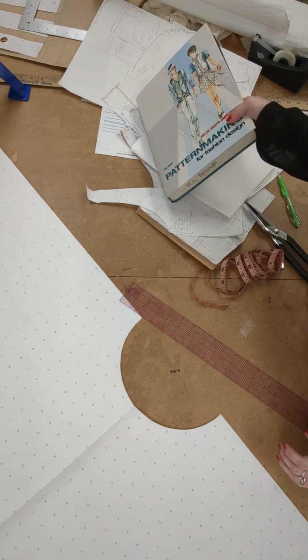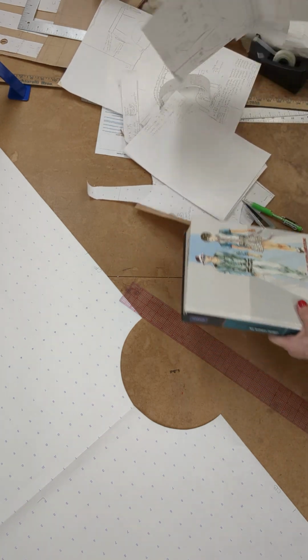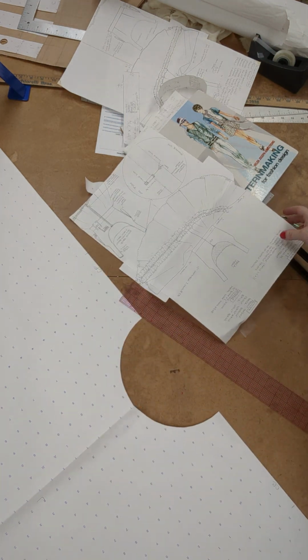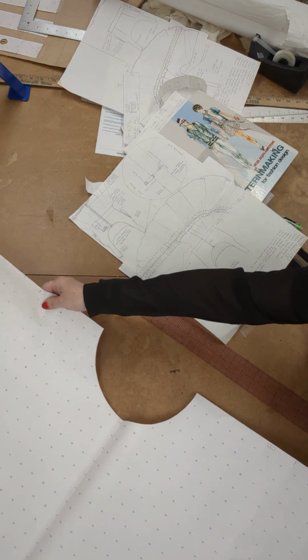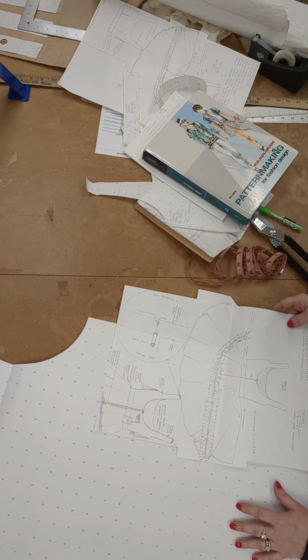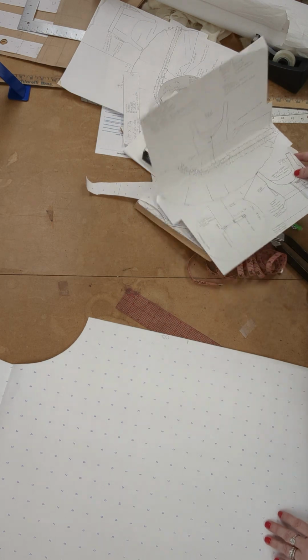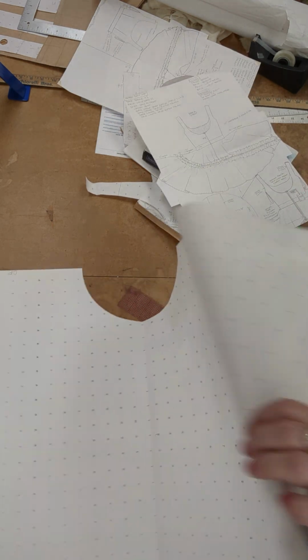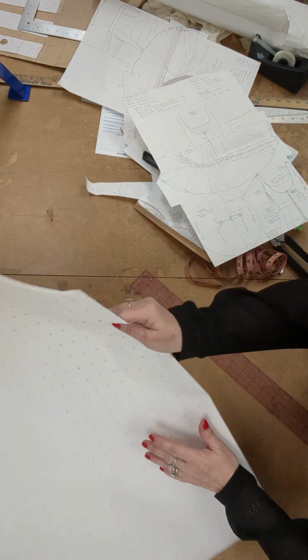And then get my sketch out. The dress is over there. So 7 in front, 8 to center back. I'm going to flip it over this way.